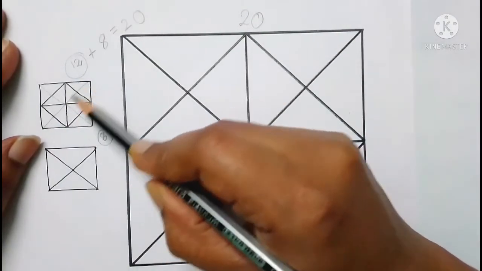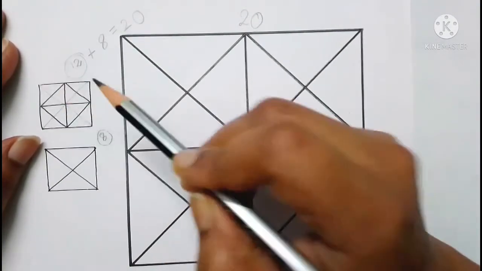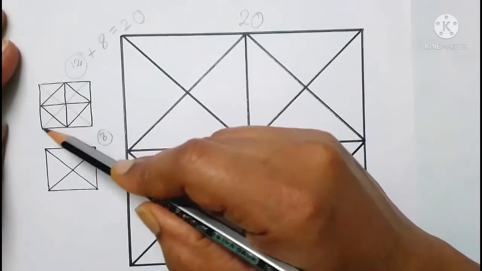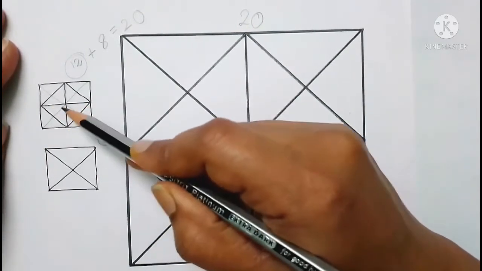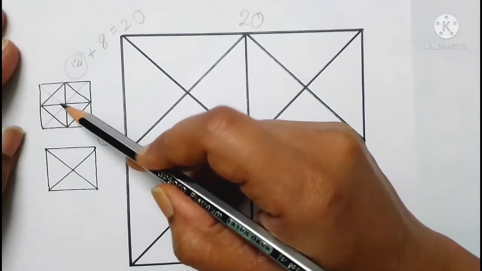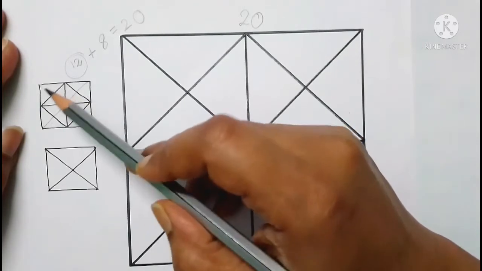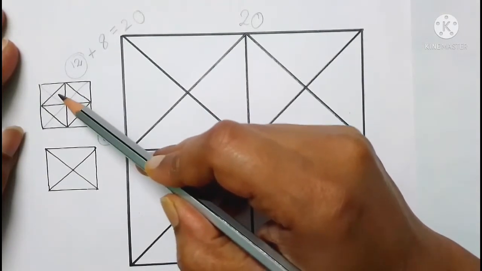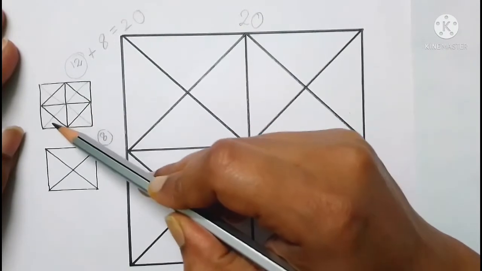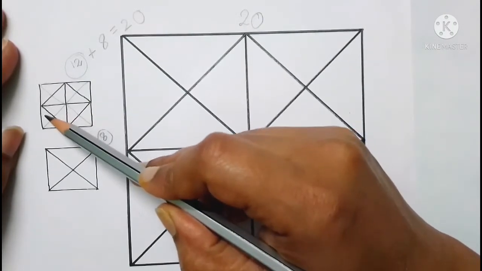Similarly 3 and 4, 5 and 6, 7 and 8. So 8 here, and after that 8 we are adding all the small triangles, 8, 9, 10, 11, 12, 13, 14, 15, 16, 17, 18, 19, 20, 21, 22, 23, 24.